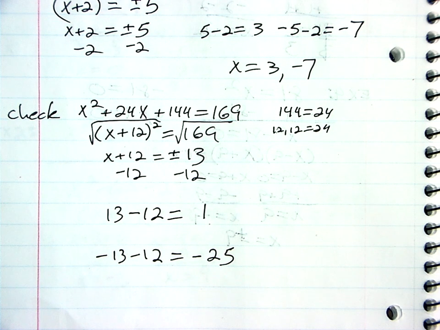Not bad. I'm starting to wake up now. It's closer to 9 o'clock, so it's making more sense to me.